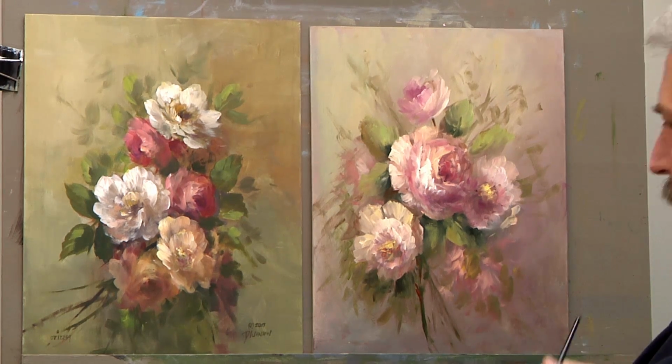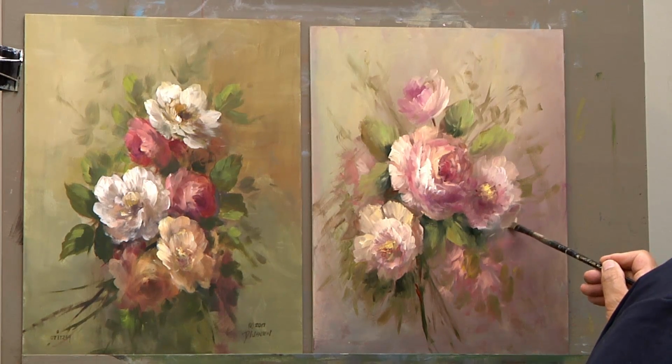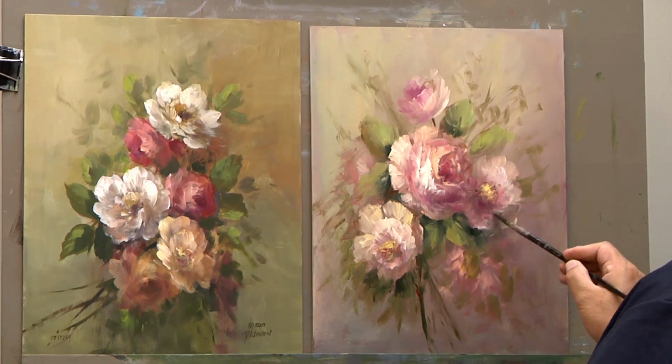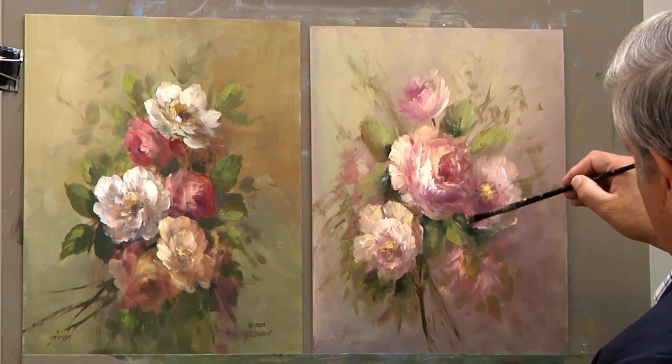Leave that a little more optic there. And of course, step back. And that's what I'll do at the end of this painting. I'll sit back, step back, and maybe look and refine any of these edges that I want.